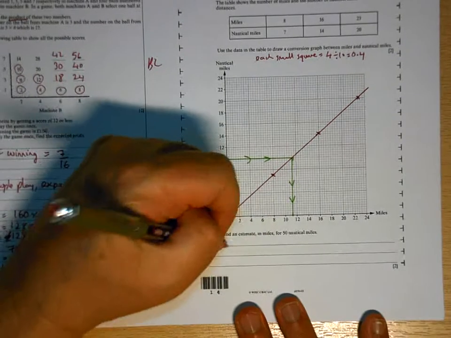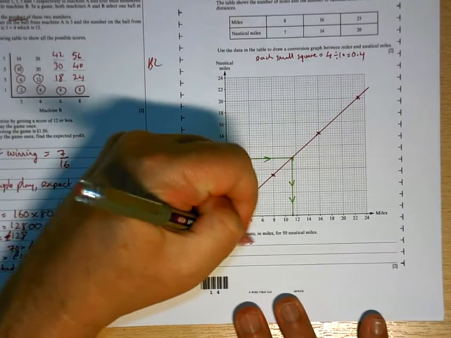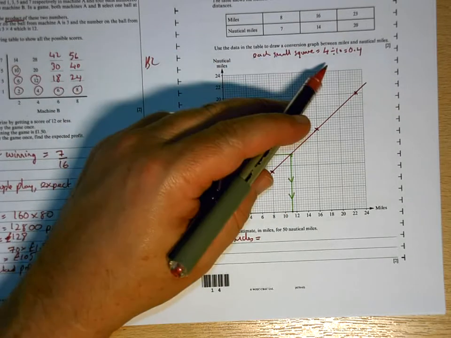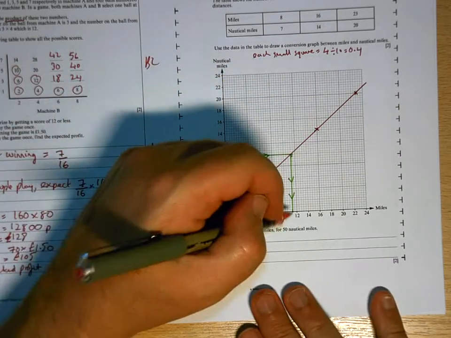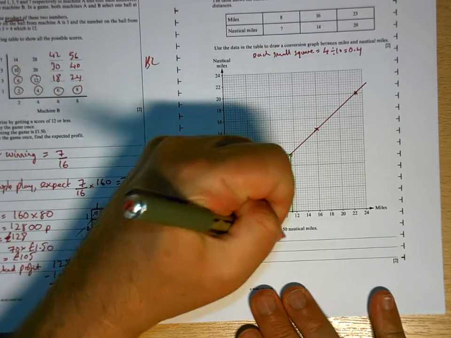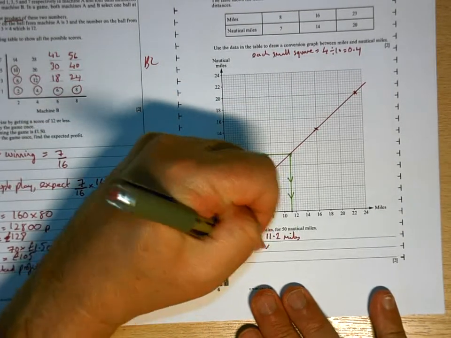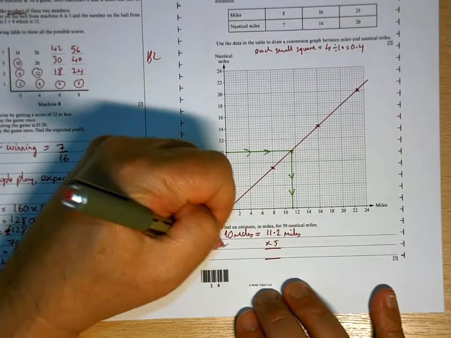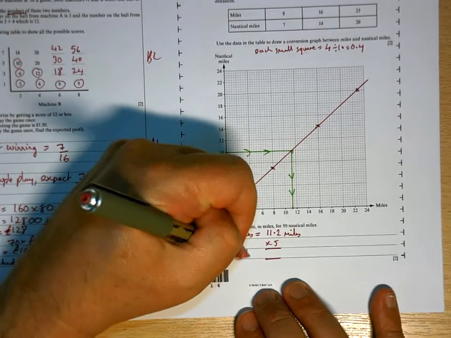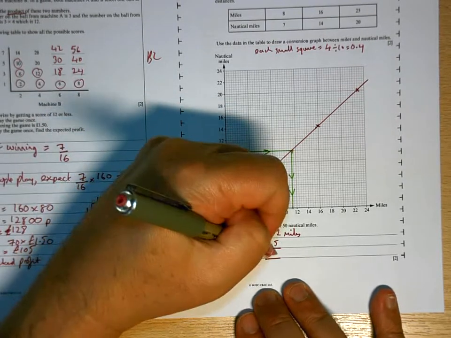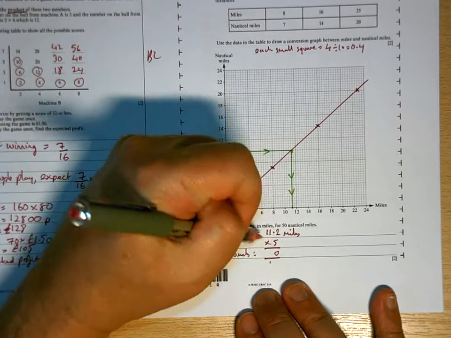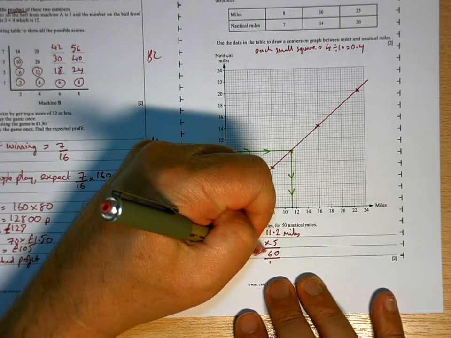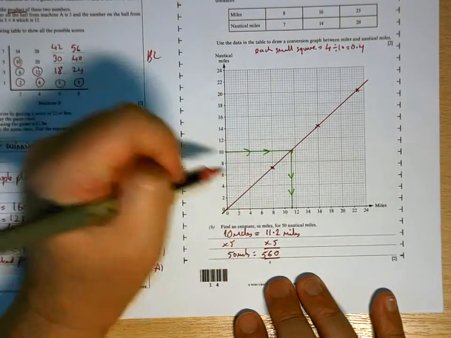So 10 miles will be, each little square is 0.4, so 2 squares is 0.8, so it's going to be 11.2 miles, which we have to times by 5 to make 50. 5 times 2 is 10, naught down, carry 1. 5 times 1 is 5, add 1 is 6. 5.